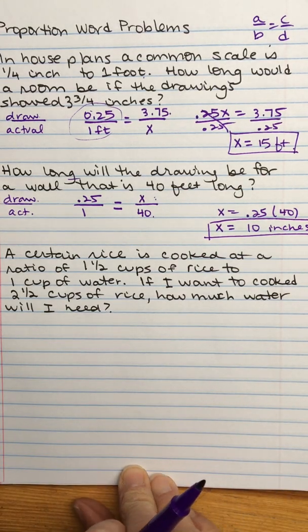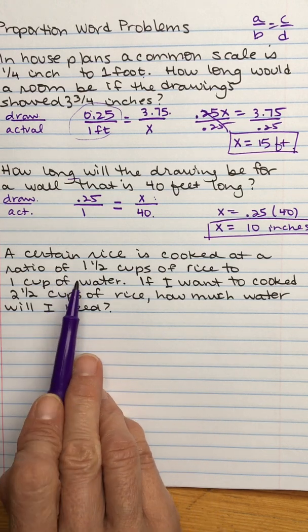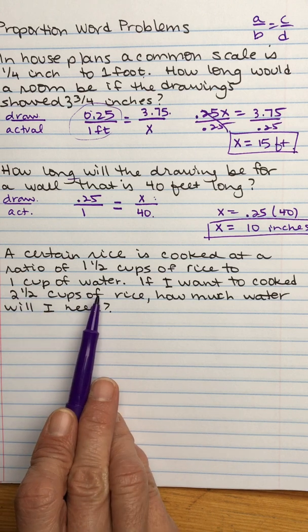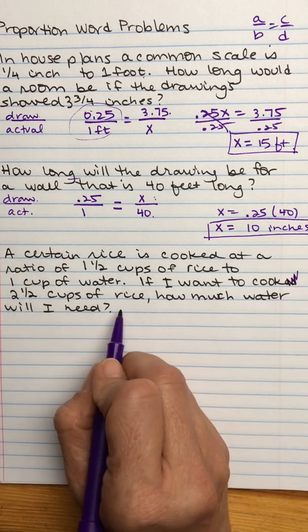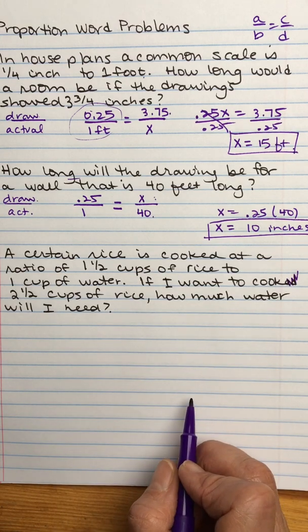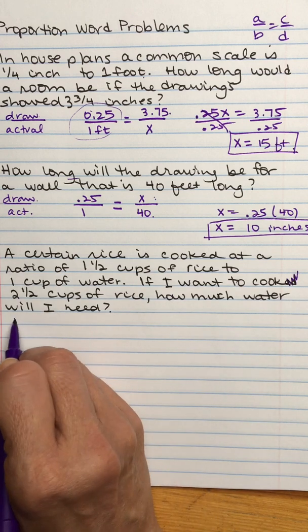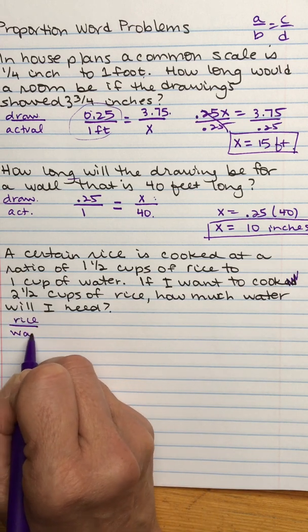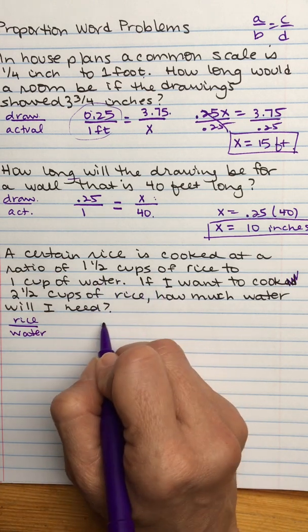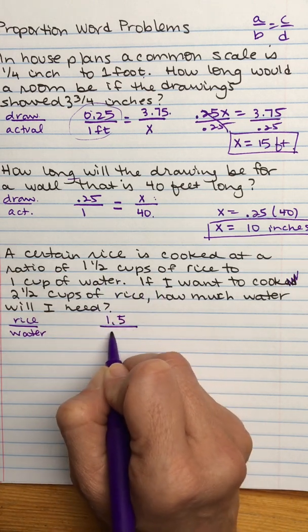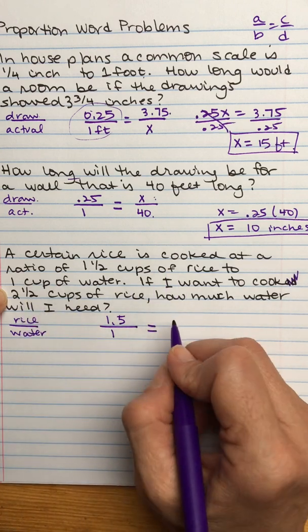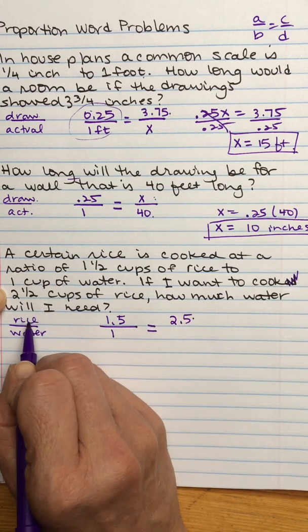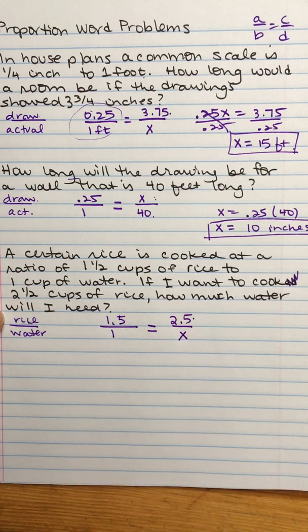Okay, last example here, it's about cooking. A certain rice is cooked at a ratio of 1½ cups of rice to 1 cup of water. If I want to cook 2½ cups of rice, how much water will I need? So rice to water. So 1½ cups of rice to 1 cup of water. Now if I want to cook 2½ cups of rice, rice goes on top. How much water will I need?